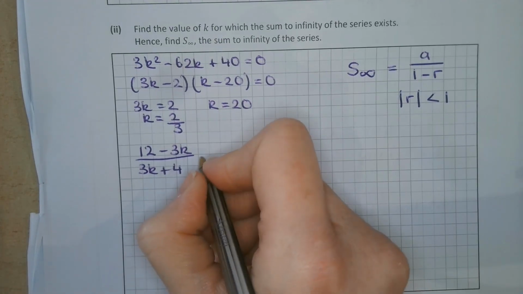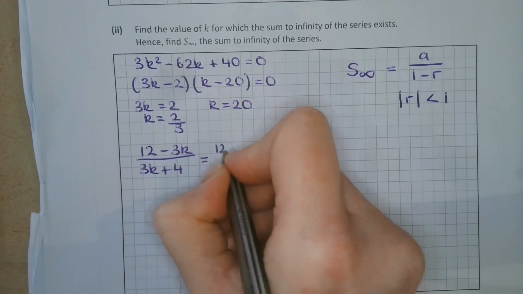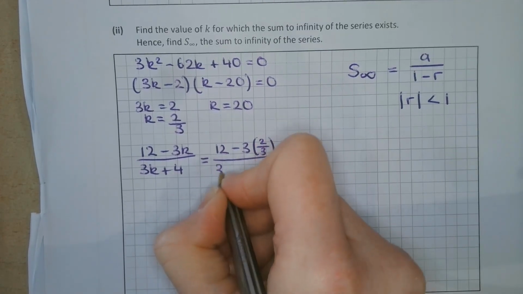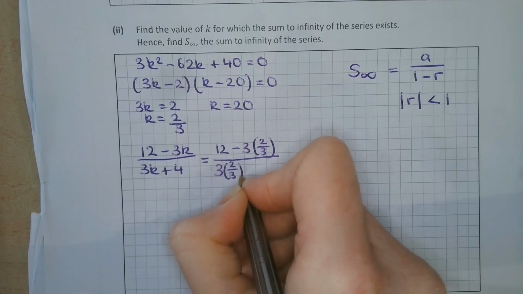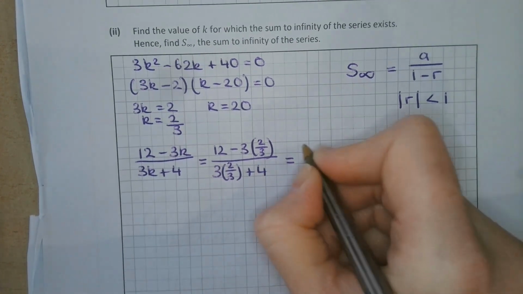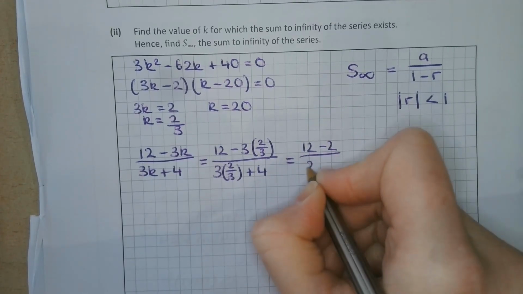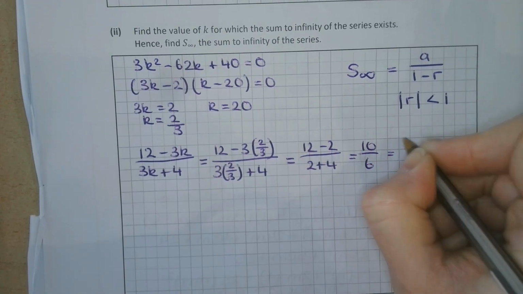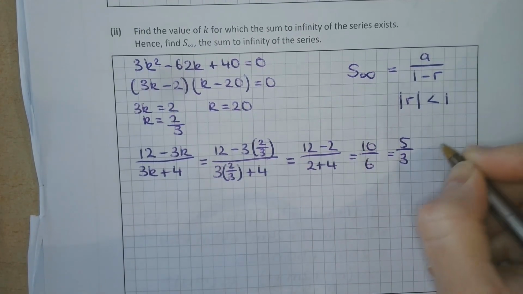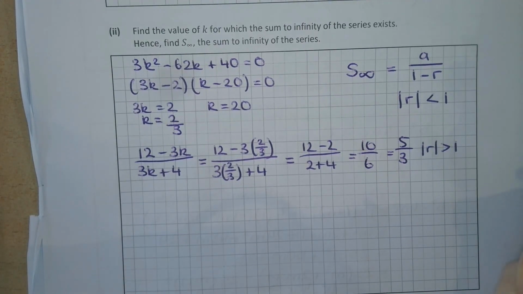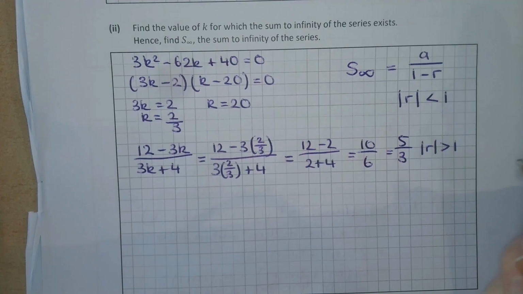So if I fill in for 2 over 3 first, 12 minus 3 times 2 over 3, over 3 times 2 over 3 plus 4. And we can work that out. We end up with 12 minus 2 over 2 plus 4, which ends up being 10 over 6, which is 5 over 3. Now that's positive. That is a situation where it's greater than 1, so that's not going to work out for this question. Sum to infinity doesn't exist in that situation.